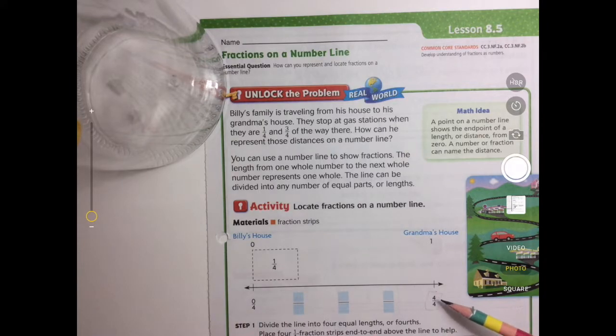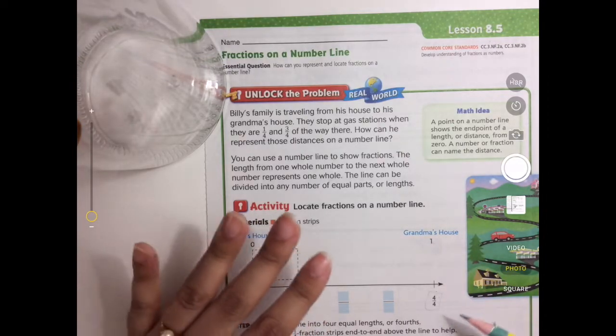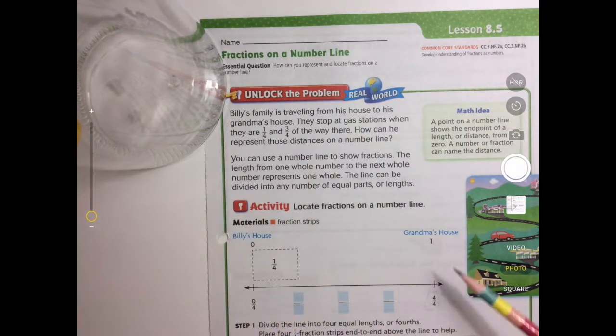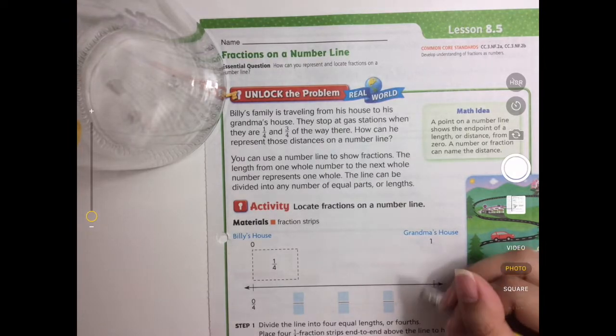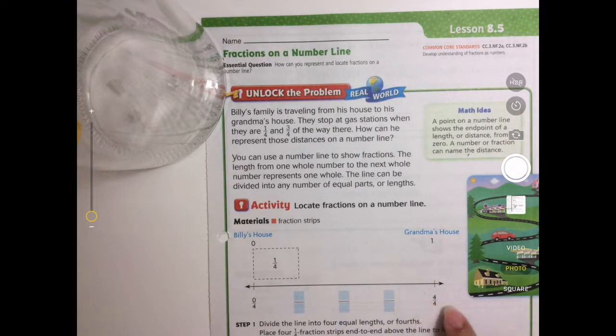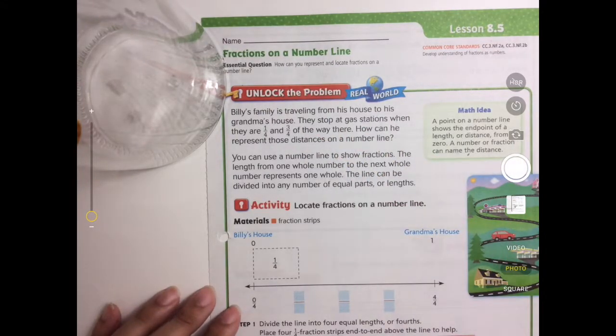Okay, so whenever you have the same number in the numerator and denominator, that is the same thing as being one whole. So if you have 4 pieces filled out of 4 pieces, that means the whole thing is filled out. So 4/4 means 1. Basically that's part of our lesson for today, so keep this in mind, it's very important. 4/4 is the same as 1. So let's go to Unlock the Problem.